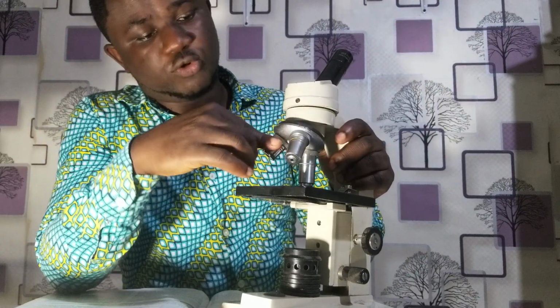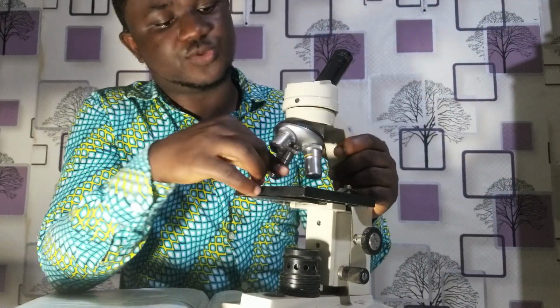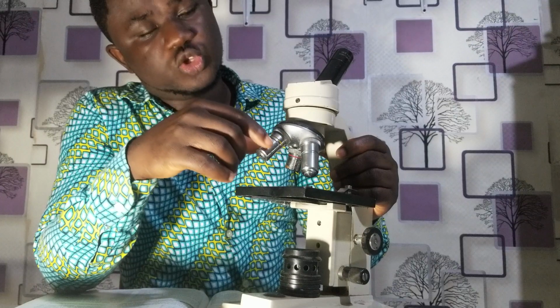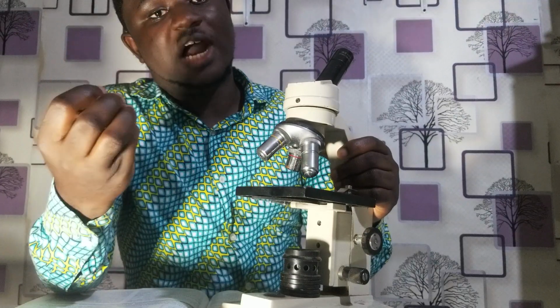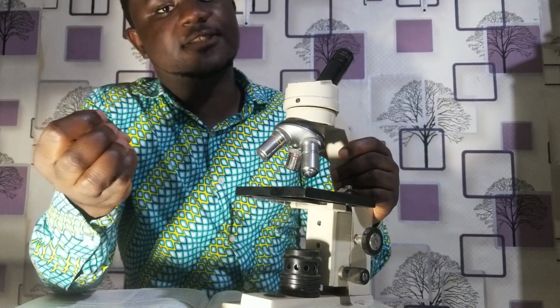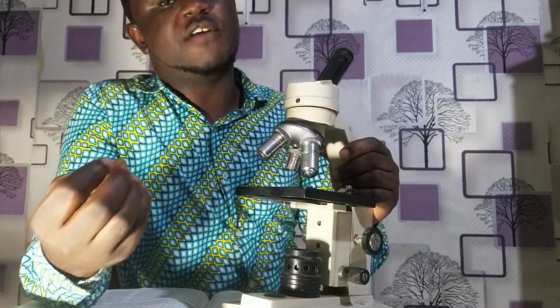So most microscopes would have 3 or 4 objective lenses. This one has 3. And mostly you have the scanning objective lens, you have the low power, you have the high power, and then you have the oil immersion lens. We'll talk exclusively about the oil immersion lens and the various types of objective lenses in a dedicated tutorial on magnification. And so let's expect that.